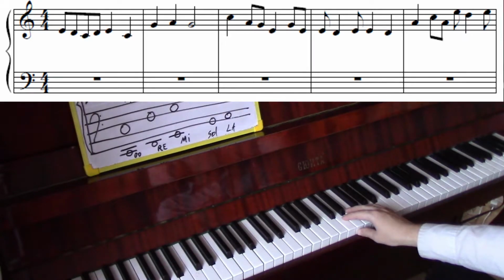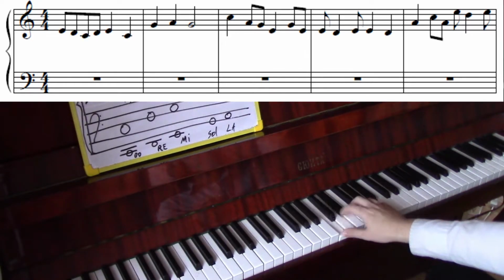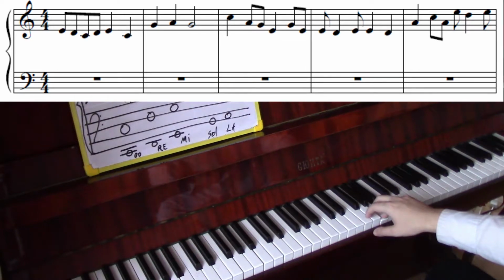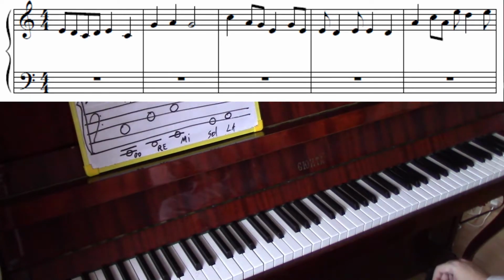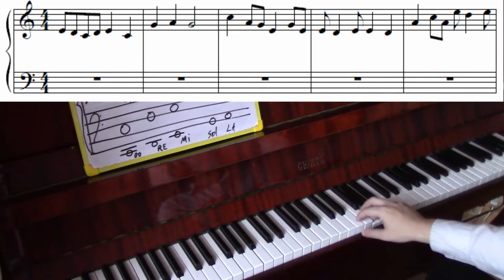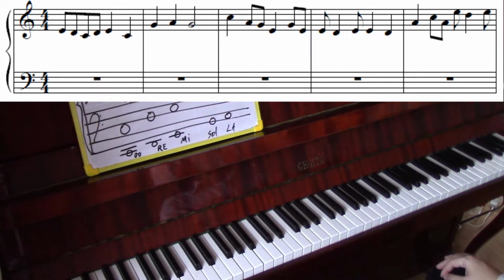Mi, re, do, re, mi, do. That's measure 1. And then sol, la, sol, measure 2. Do, la, sol, mi, measure 3. Measure 4. Mi, re, mi, re.